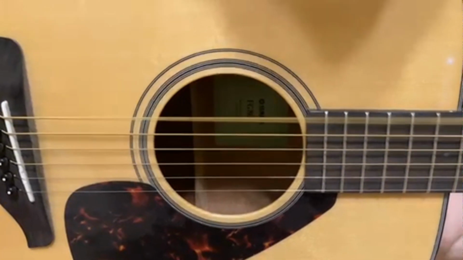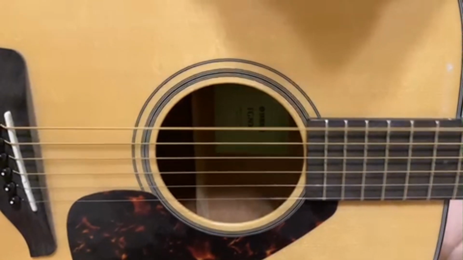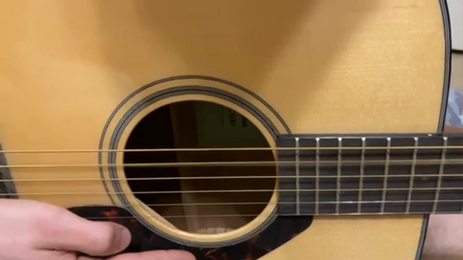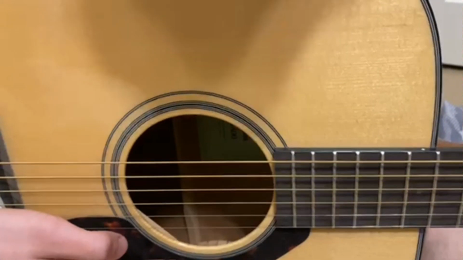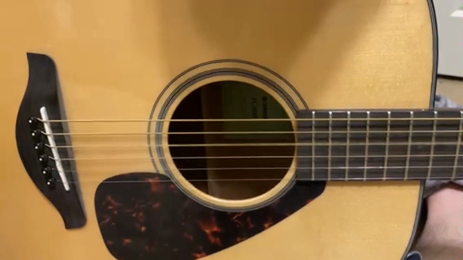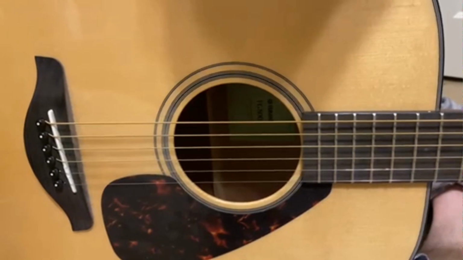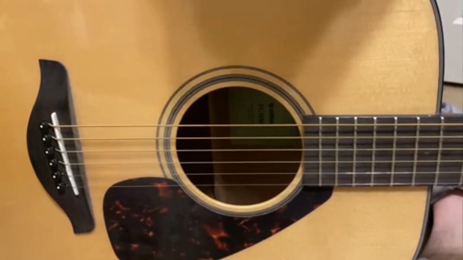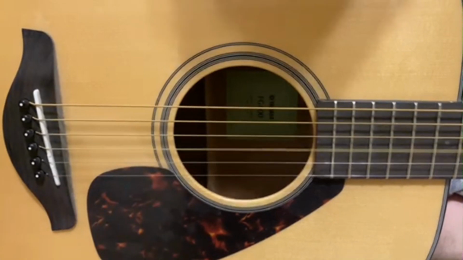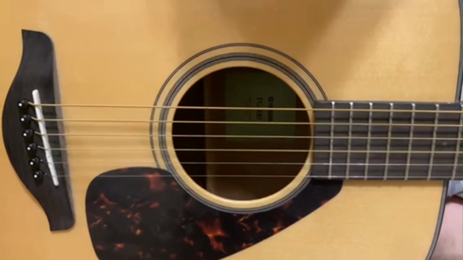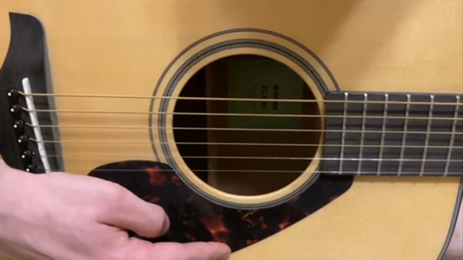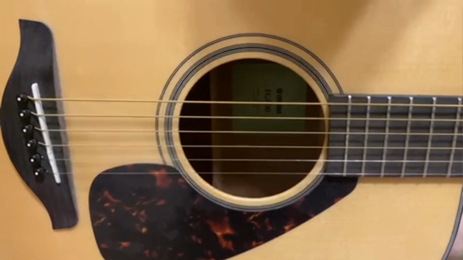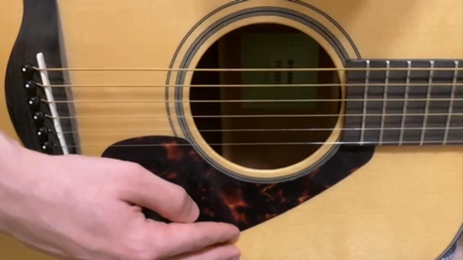String E low. String A. String D. String G. String B. String E high.